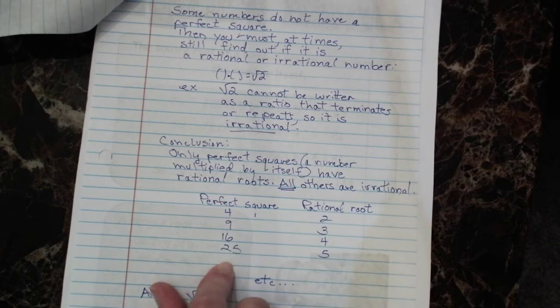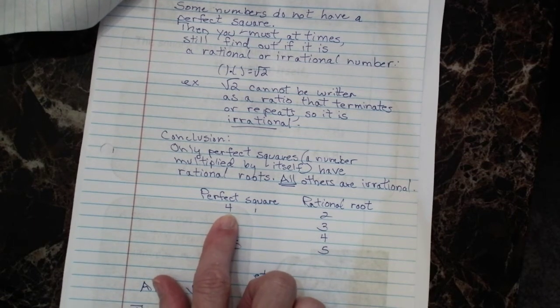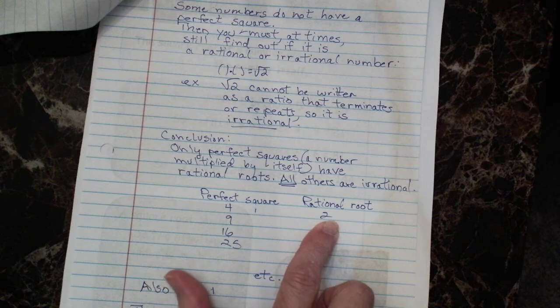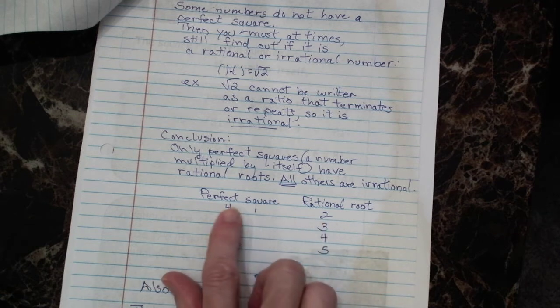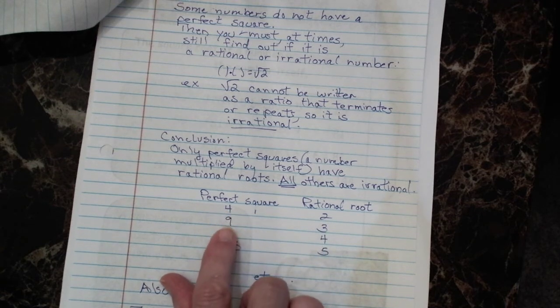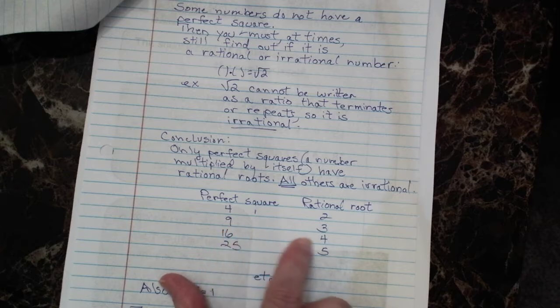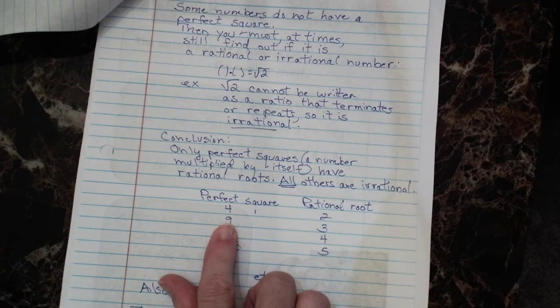So for example, a perfect square would be 4 because its root is 2. 2 times 2 equals 4. A perfect square is 9, so its rational root is 3 because 3 times 3 equals 9, and so on.